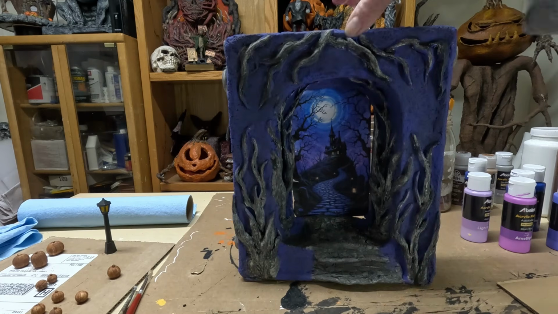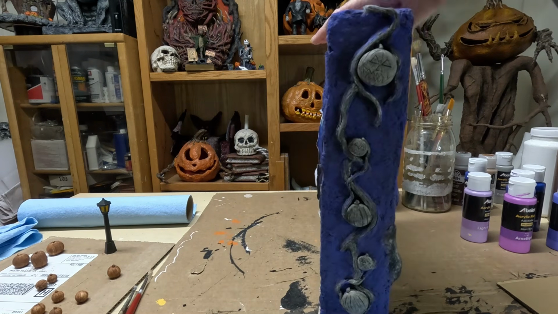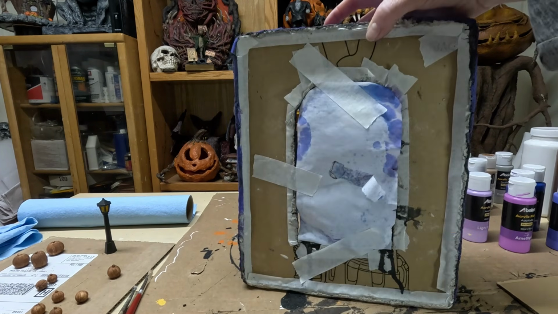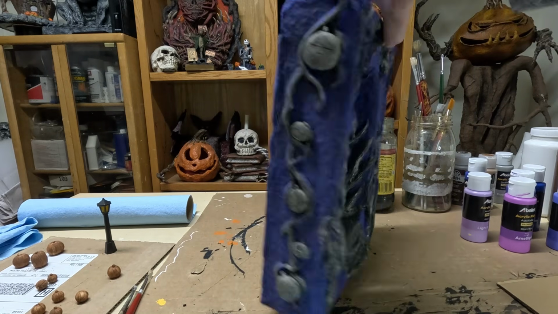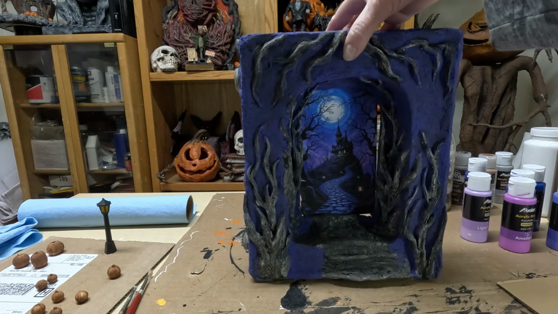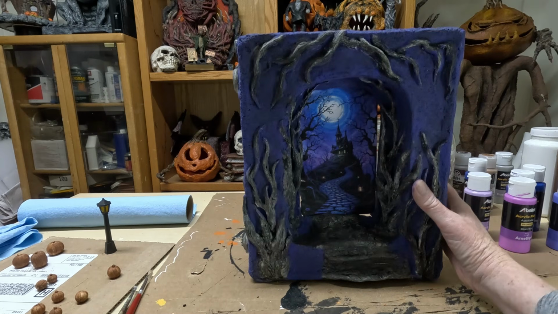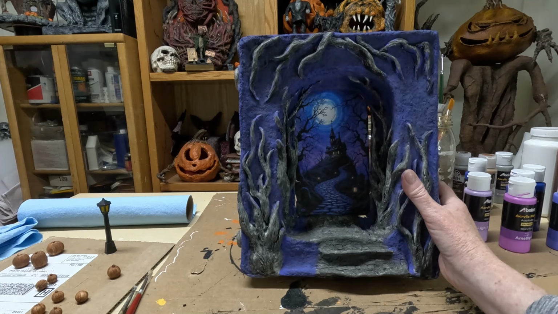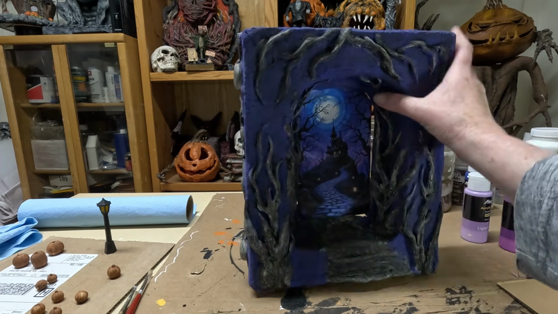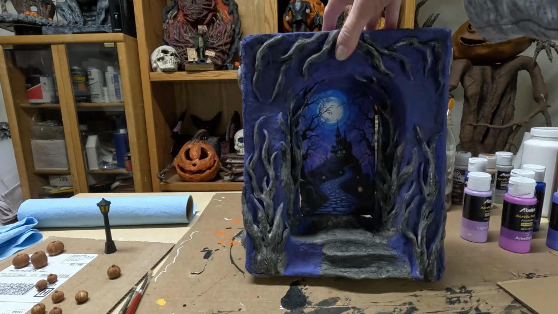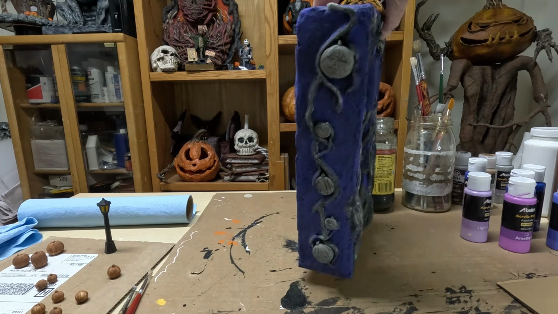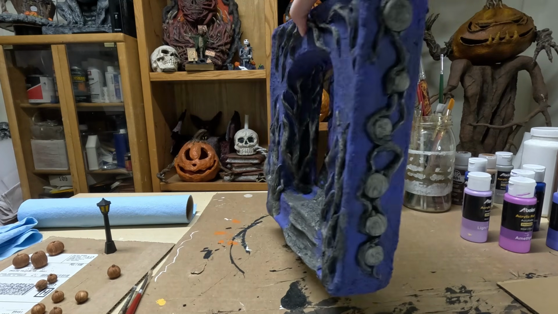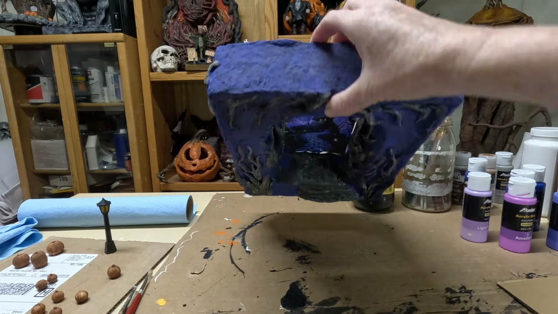All right, so I retaped my little photograph reference back into that section there, so that I can have that reference back in there while I'm continuing to paint. But this is what it looks like so far. So I did the sides as well and the top.